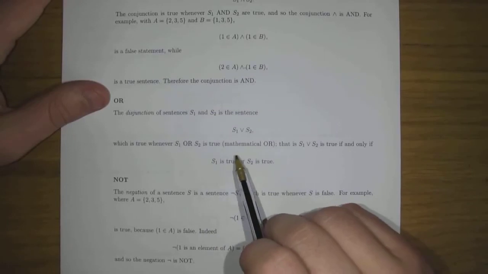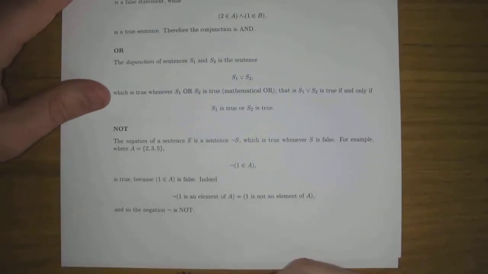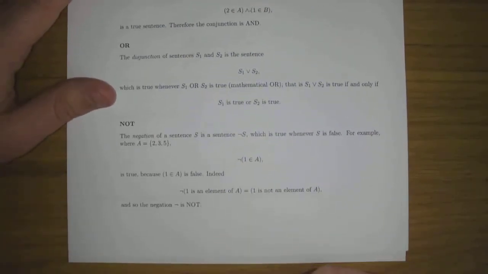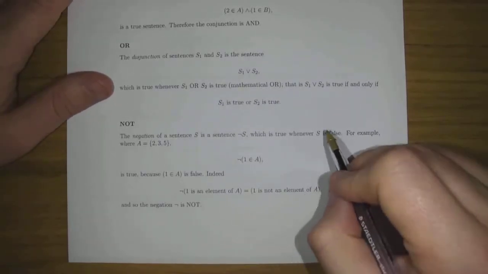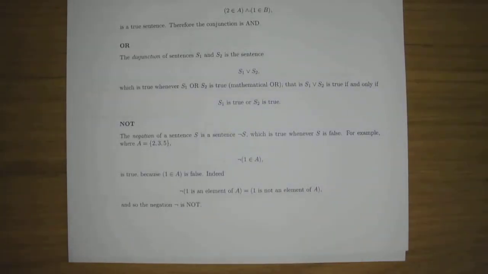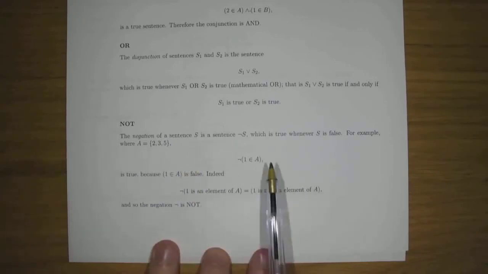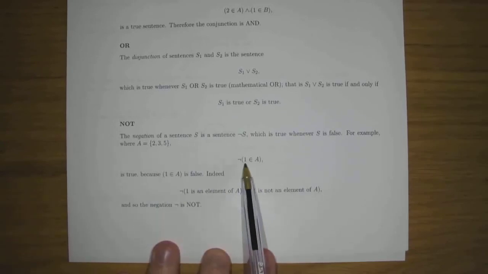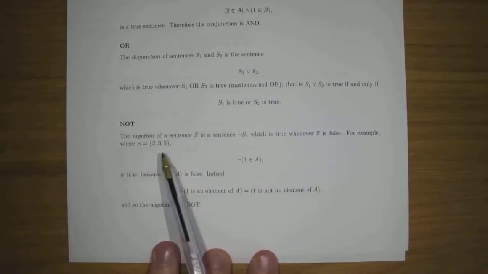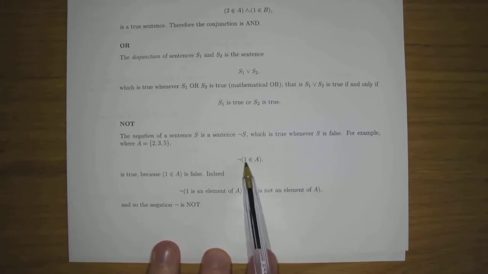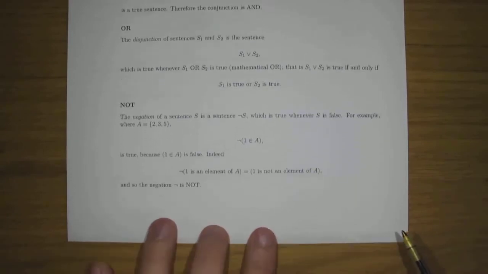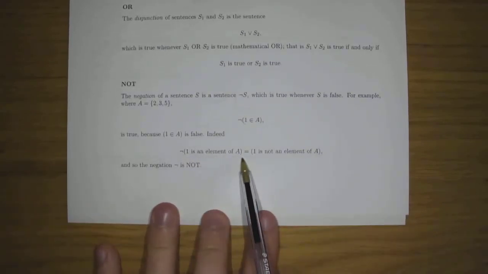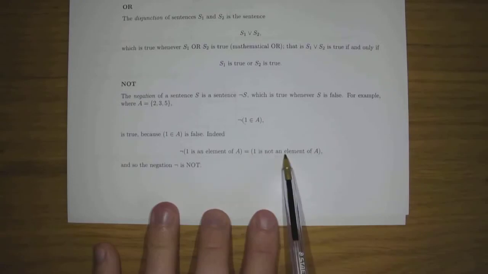Or is true whenever one of them is true. And the not is a sentence which is true whenever S is false. So it's like you toggle the truth value. So looking at A equal to 2, 3, 5, the sentence not 1 in A is true because the sentence 1 is in A is false. So this sentence is false, so its negation is true. And what do we get? Not 1 as an element of A is 1 as not an element of A, and that's true. So the negation is like the not.